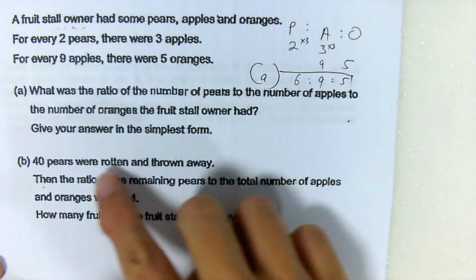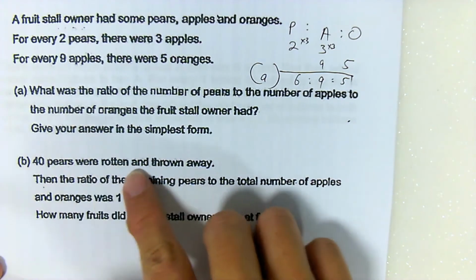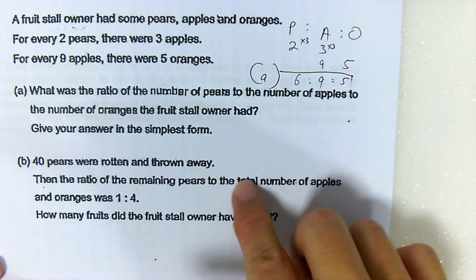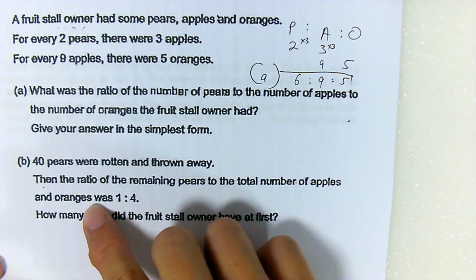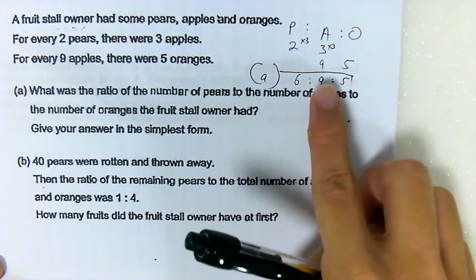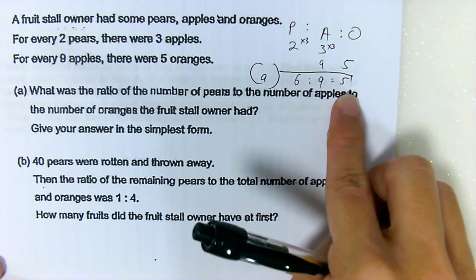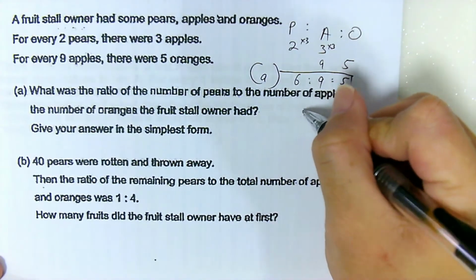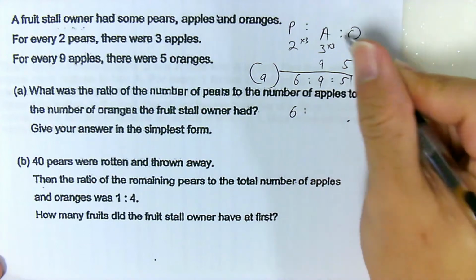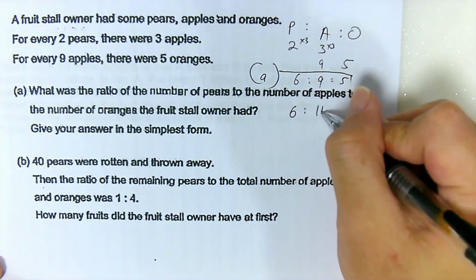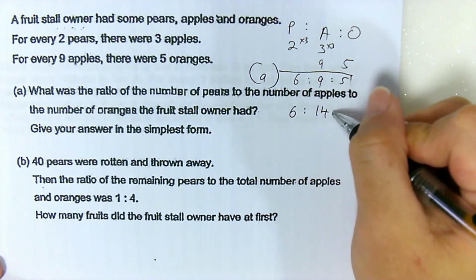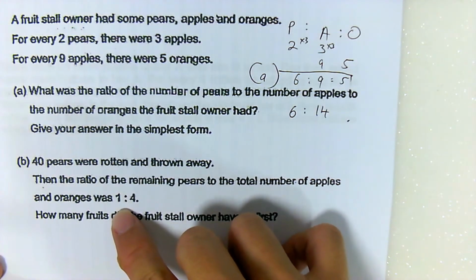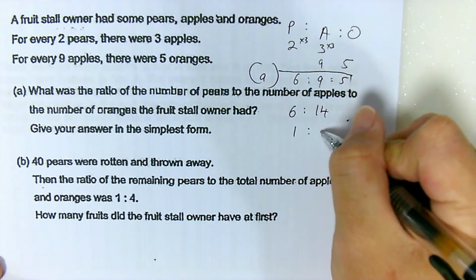Okay, now they are saying that 40 pears were rotten and then thrown away. Then they told us that the ratio of the remaining pears to the total number of apples and oranges was 1:4, which means that they combine the apples and oranges together. So we combine these two together first. It's actually pear to apples and oranges, 6:14, because 9 plus 5 will become 14.